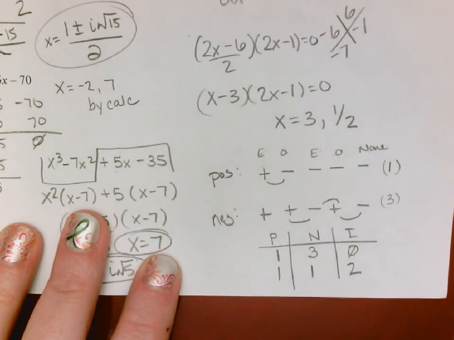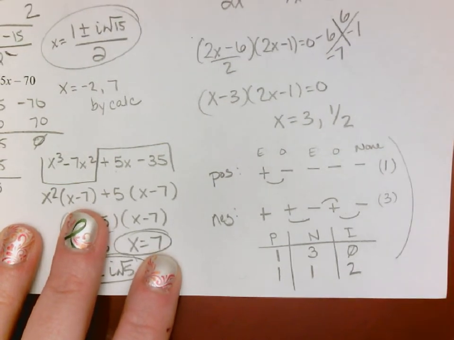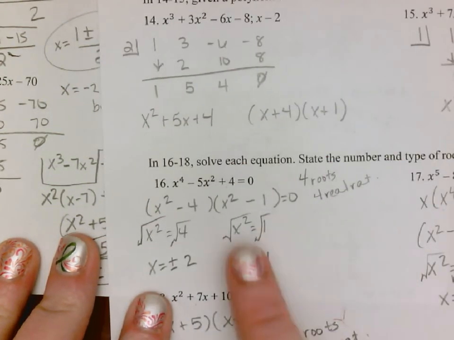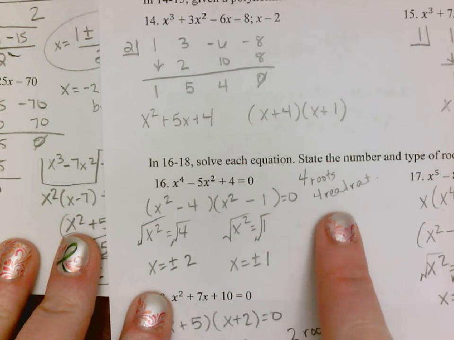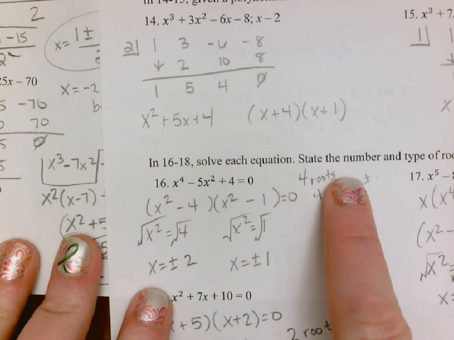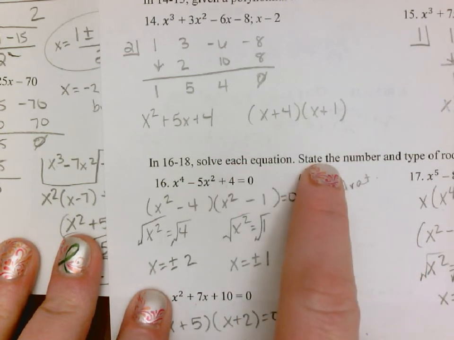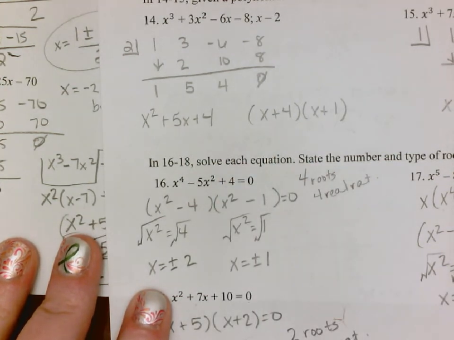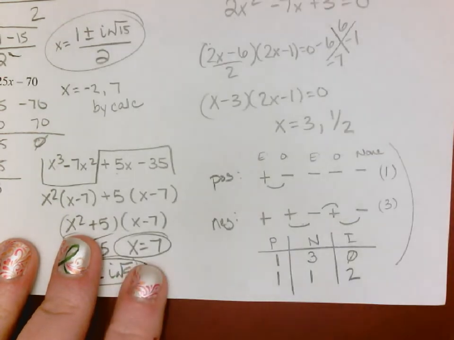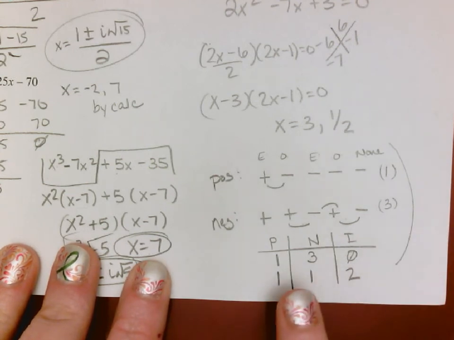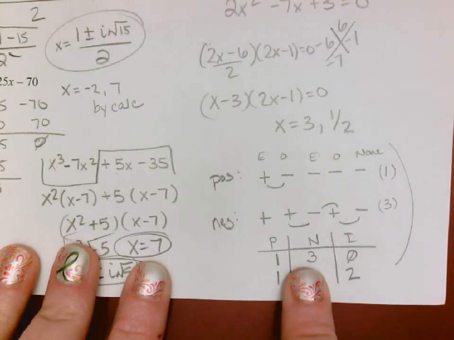I would like you to know that you need to do this if the questions are asked differently. So it says here, tell me how many roots and the type of roots. If this was switched in its order, you would do the table and then solve the equation. So like here, if it said state the number and the type of roots that are possible, you would tell me 4 solutions and then give me this table and then solve it out.